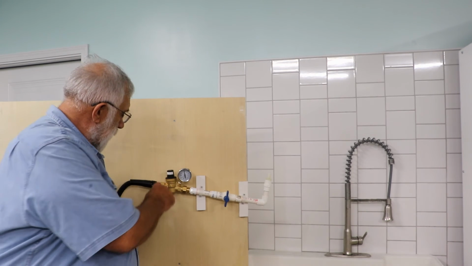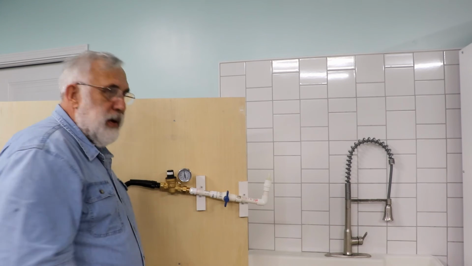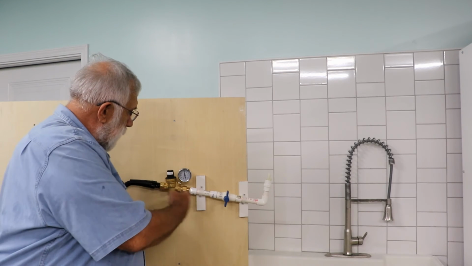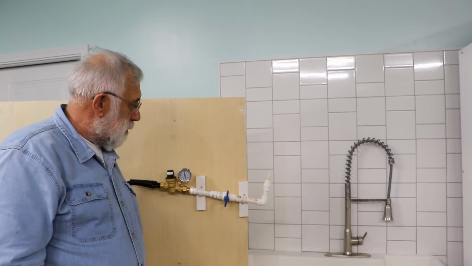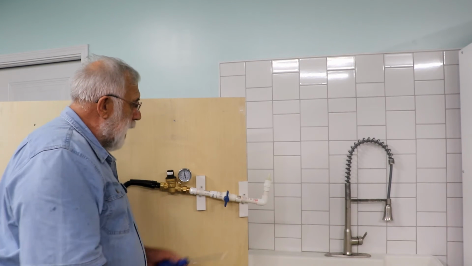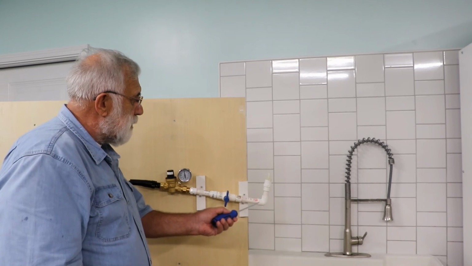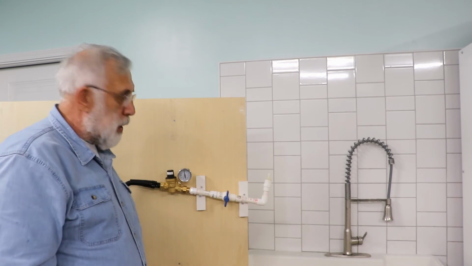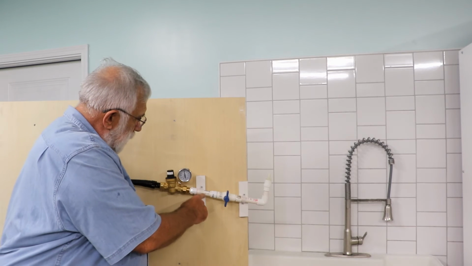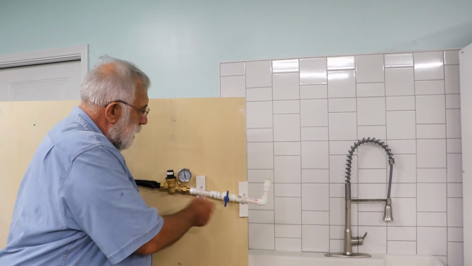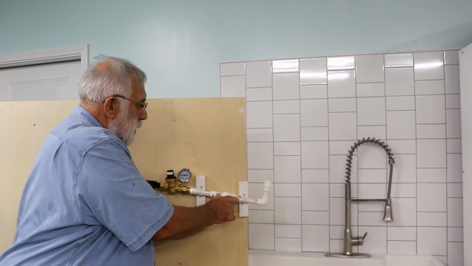I have this little valve here, and I've basically taken the regulator out by opening it up fully. Watch what happens when I open up this valve. You'll see a little pop of water go up. That's because the pressure in this tube is up at the full amount. There's our pop.